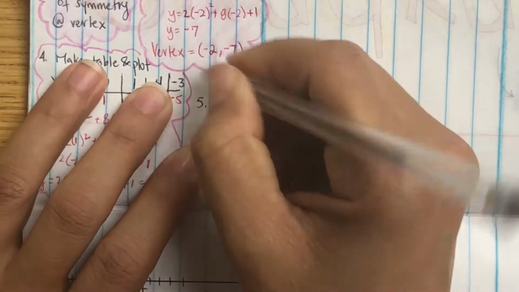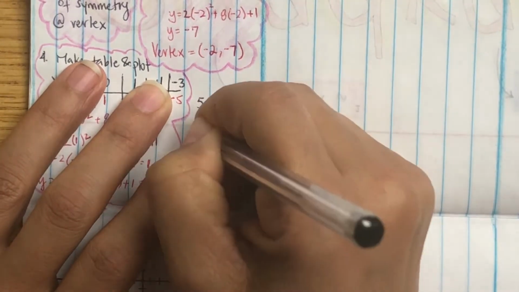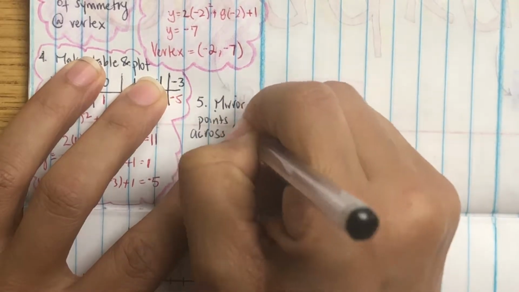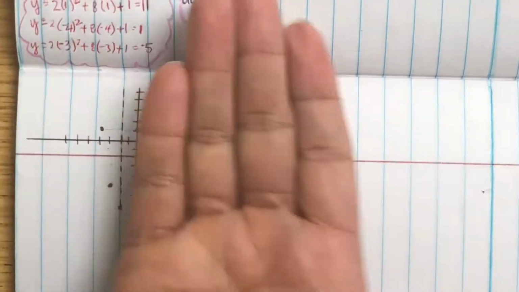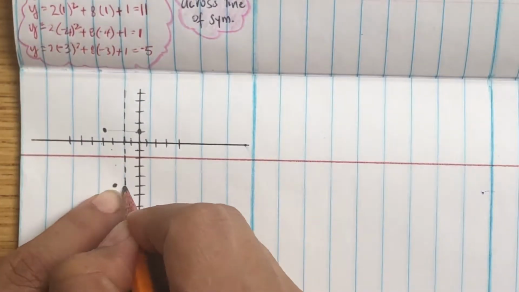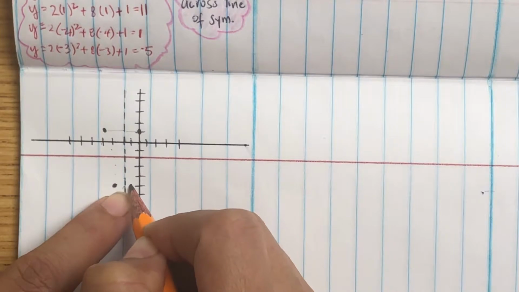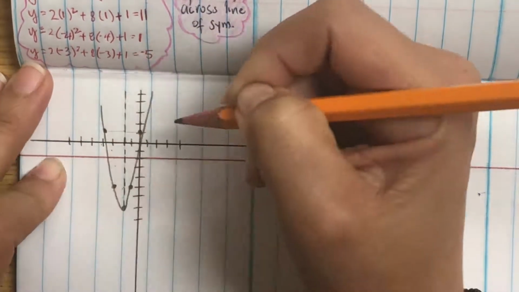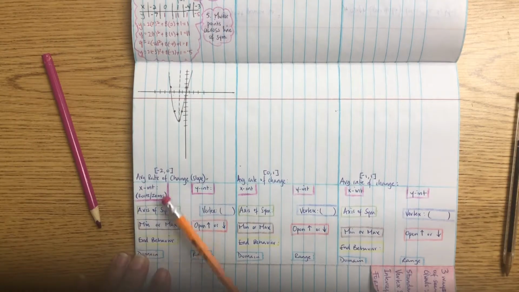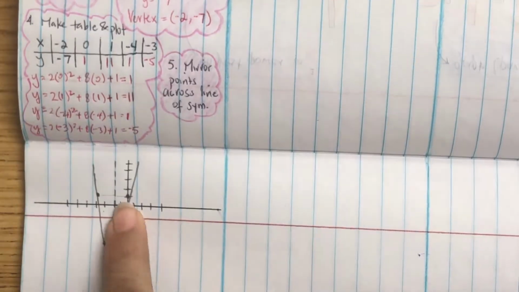And then the last step is going to be to mirror the points across the line of symmetry. A listening check, put a box around the number 5. Alright, so what that means is it's going to fold right over. Whatever's on the left is going to go to the right. So it's going to count to the line and count over. So I counted 1, so I count over 1. Once I've done that, I've mirrored all the points. I joined all the points, and that's my graph.